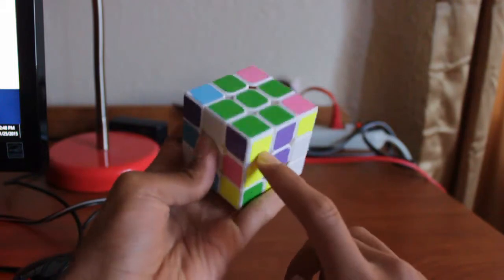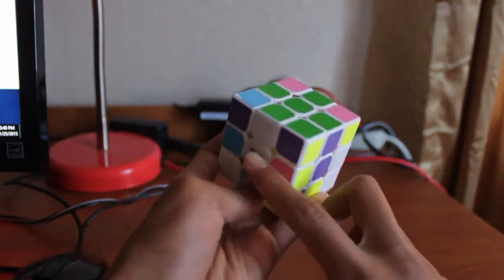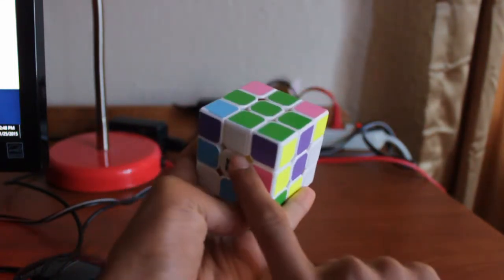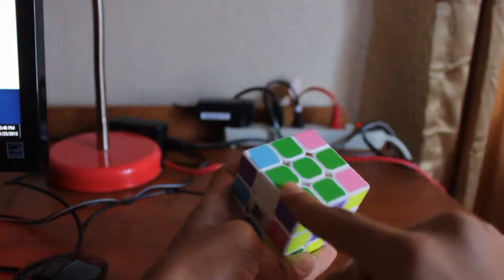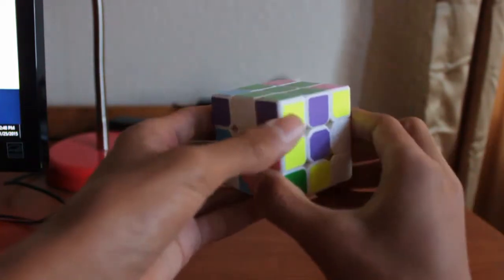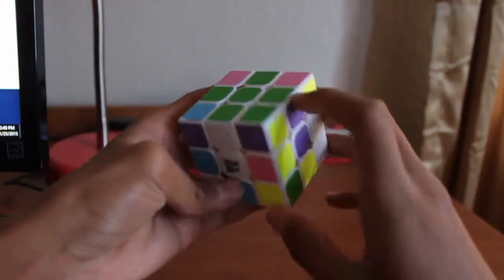Now, sometimes you might get this. The wrong corner is in the wrong slot. See, it's white, purple, green. Green's correct, but it's purple and yellow. Why do I keep saying white? It is purple and yellow, but it's in its right spot. If you want to, this is what I call taking it out of that slot. You just do the same algorithm again.